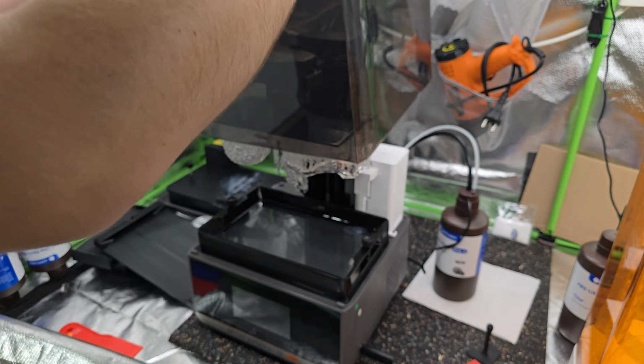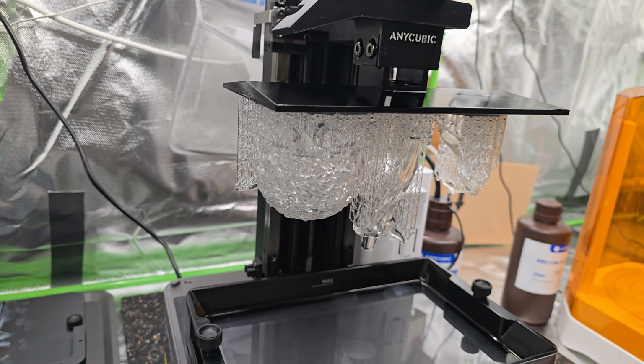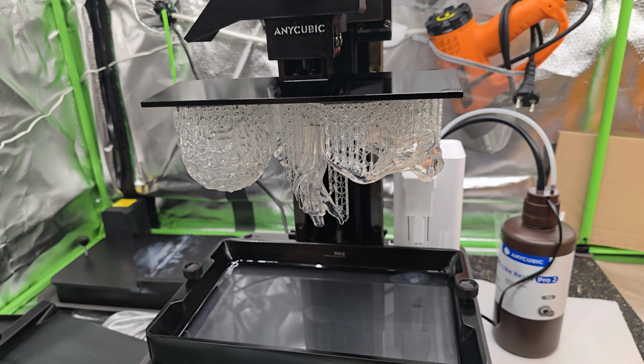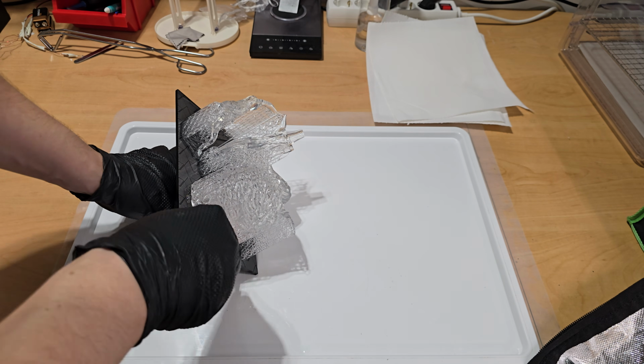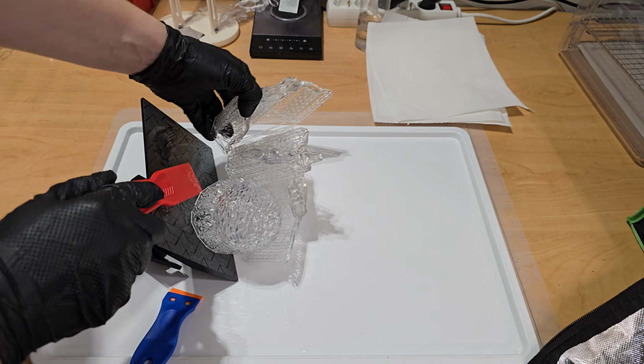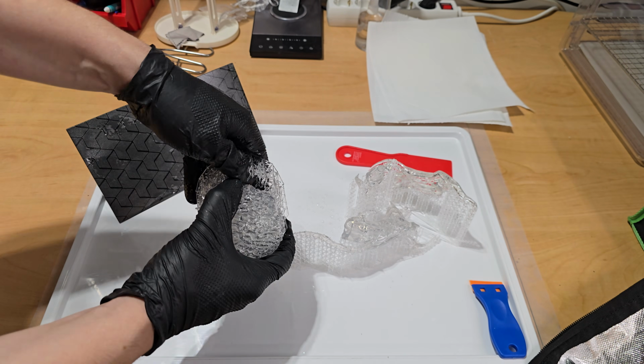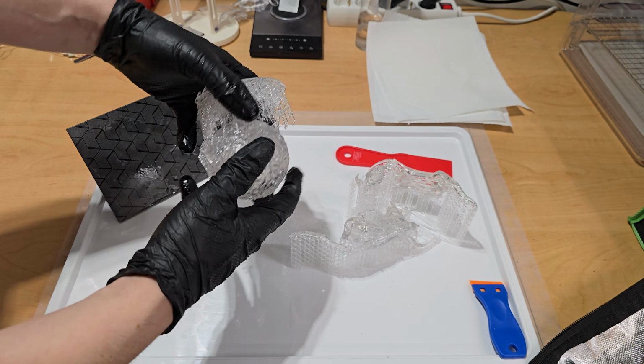Usually when printing with grey resin, after removing it from the build plate, I put it in hot water, because it's much easier to remove supports after a bit of soaking. With clear resin, it's better not to do that, especially if the model is hollowed. There are all kinds of minerals in the water and after drying, the surface can look hazy.